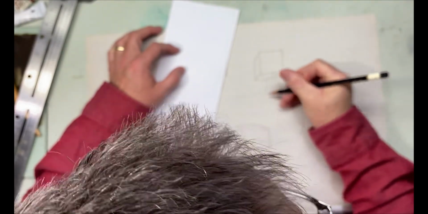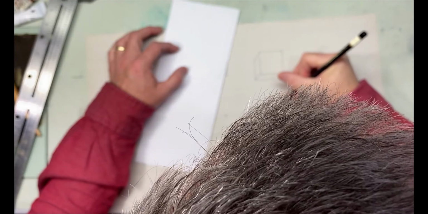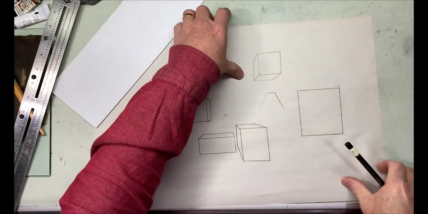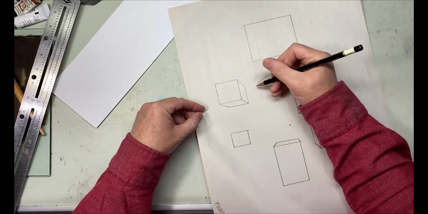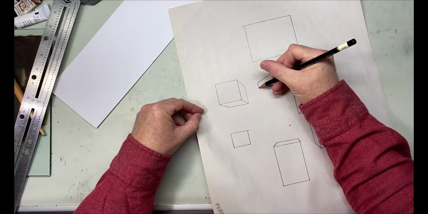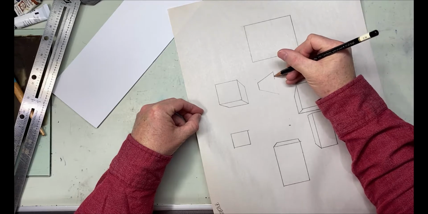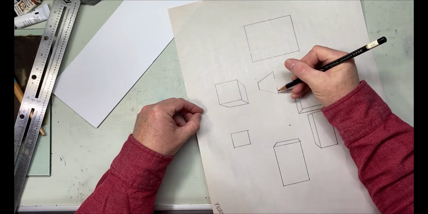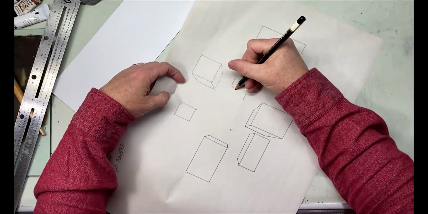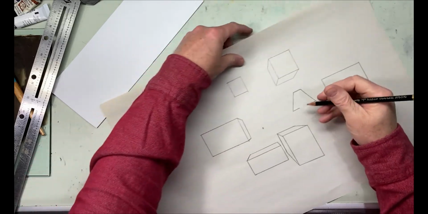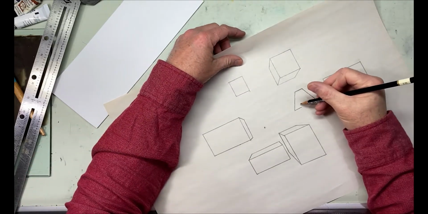Yeah, that's true, it's not, but let me just show you that it can be done with all kinds of shapes. And what this does is it just gives depth. That's what this one-point perspective exercise does here.